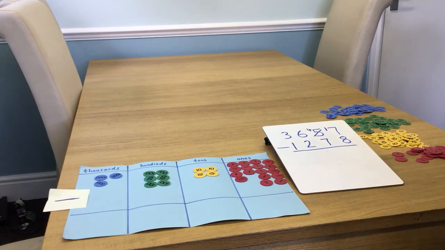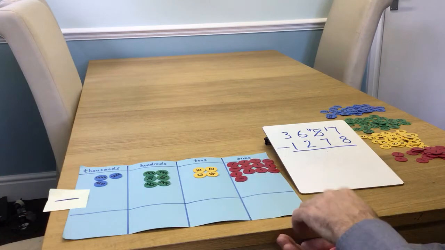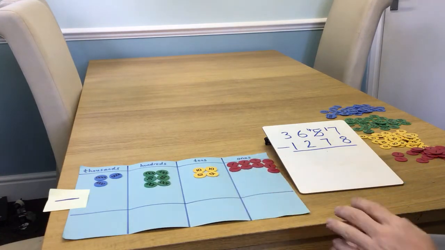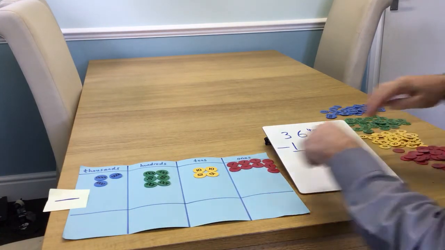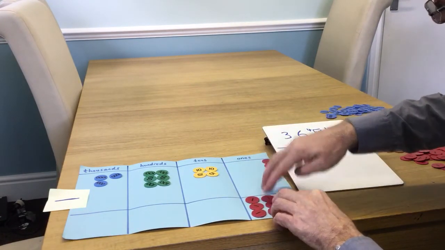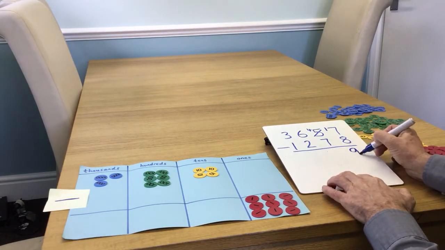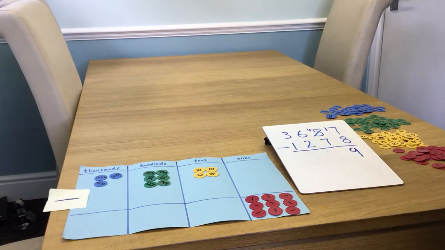Now the way I'm going to do that is I'm going to partition 8 into 7 and 1, so I can get down to 10 and then 9. So 17 take away 7 is 10, and then take away 1 is 9. So if I take away 8, 2, 4, 6, 8, I should have 9 remaining. Which luckily I do.